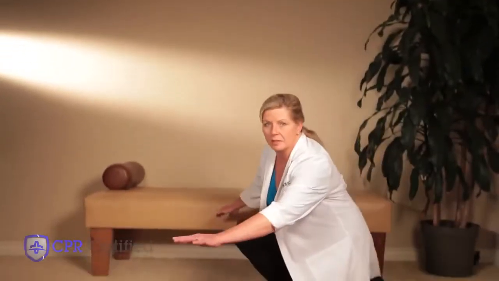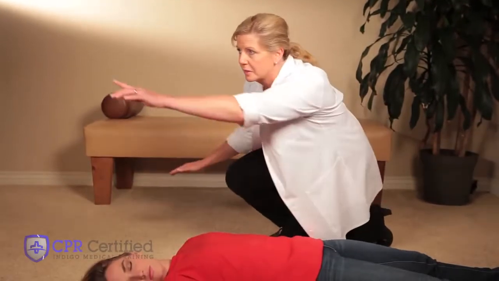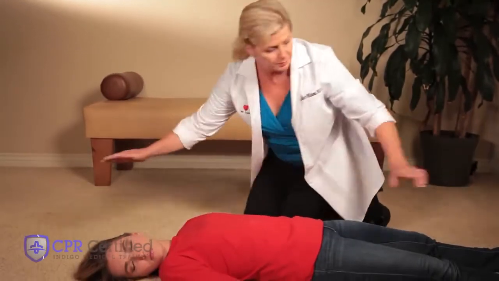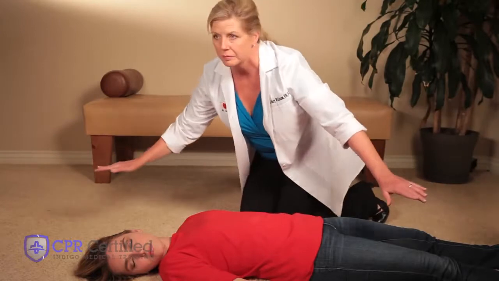First, assess the scene. Look around. Make sure the scene is safe. Are there safety hazards, a chemical spill, electrical wires, gas fumes, or anything dangerous? You can't help anyone if you become a victim too.